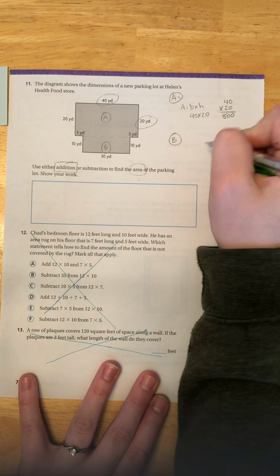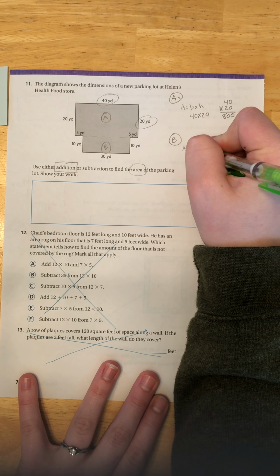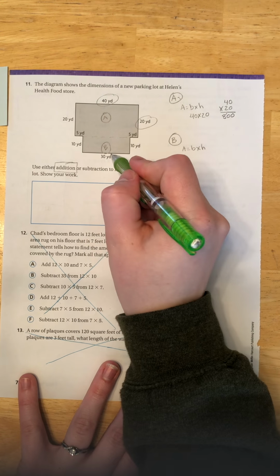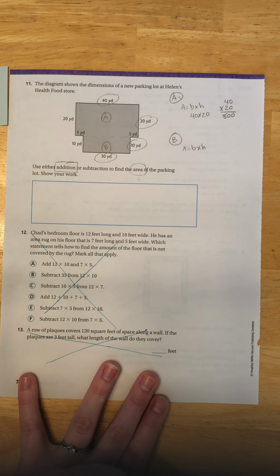Now let's find the area of B. Area equals base times height. Our base is 30 and our height is 10.